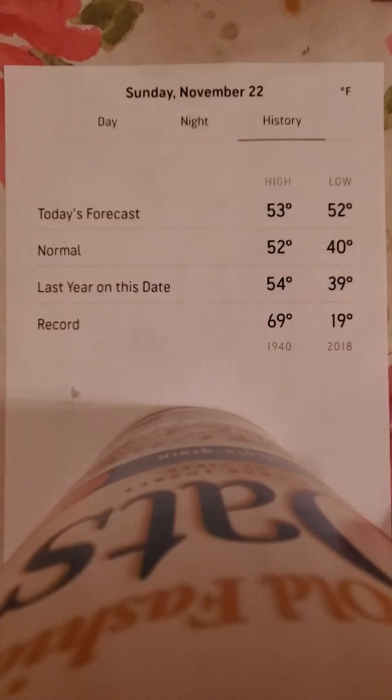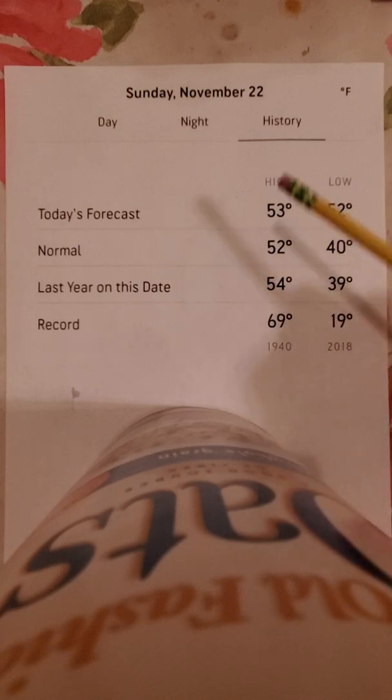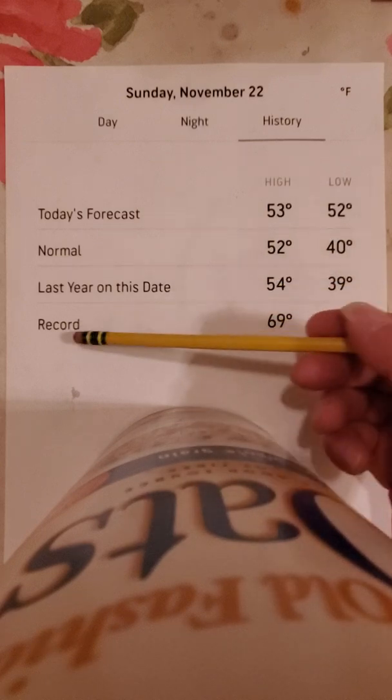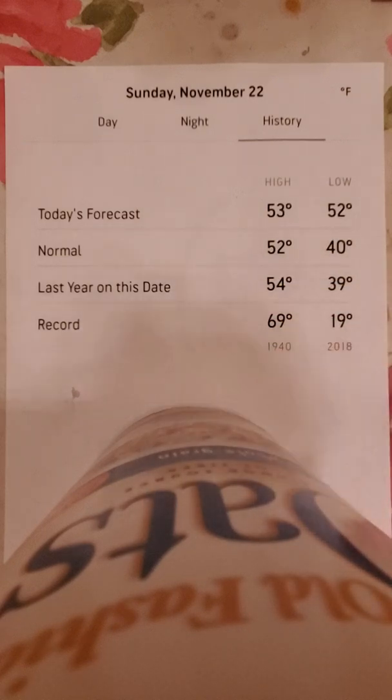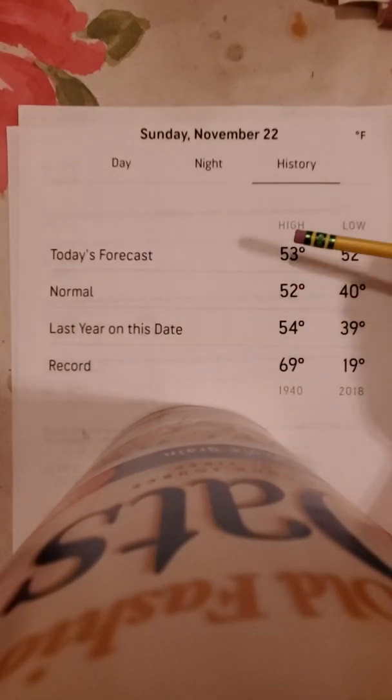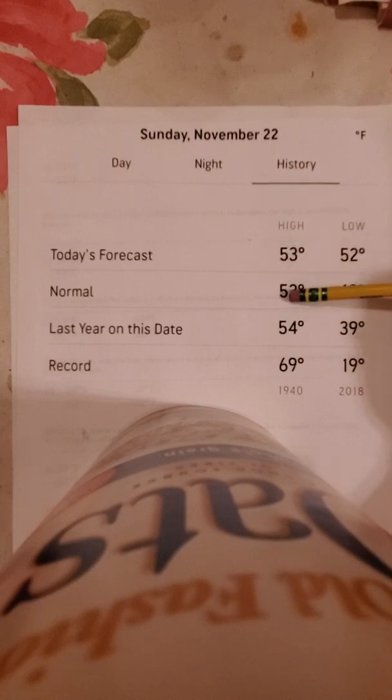So, welcome to a new problem solving endeavor. We're talking about comparing today's forecast with the normal temperatures, the norm, as well as last year's temperature on this specific date, as well as the record high and low. We're going to take it one category at a time. We are going to start with comparing today's high with the normal temperature, and then compare the low for today's forecast with the norm.